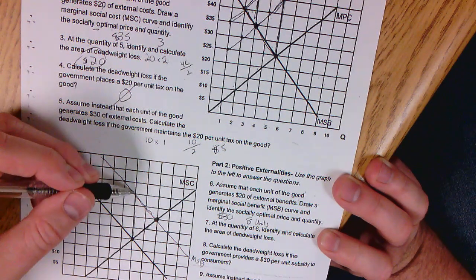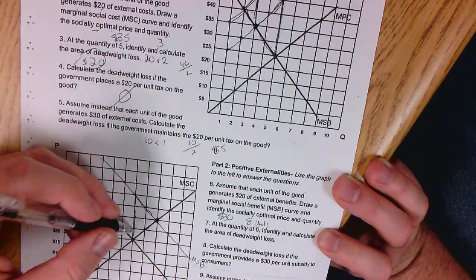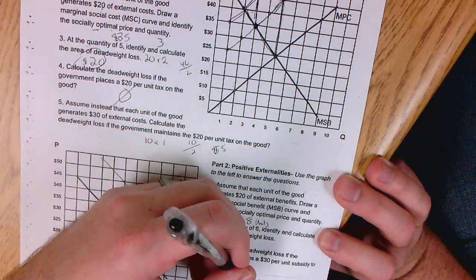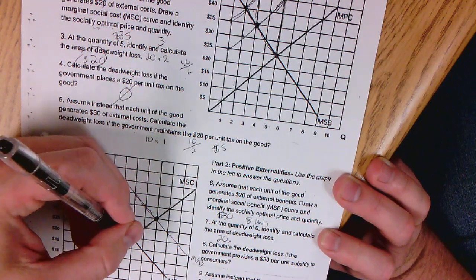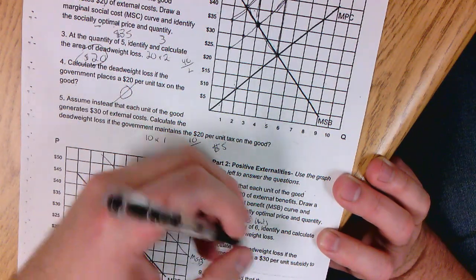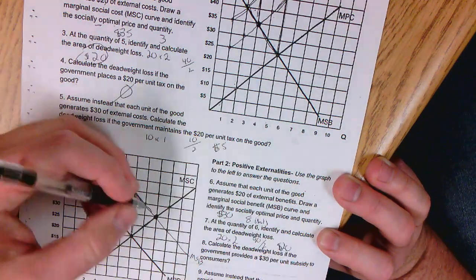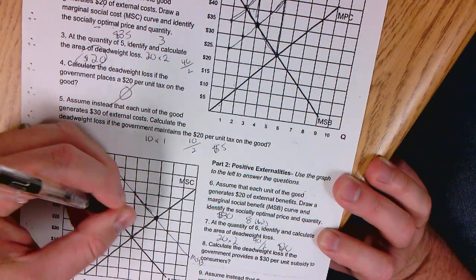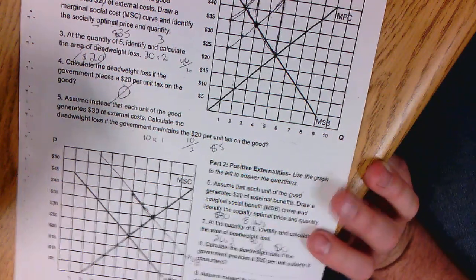the height. The height would be 40 minus 20. It's that $20 benefit that we're losing. So 20 times the base would be 8 minus 6, that's 2. So that would be 40 divided by 2 would be $20 of dead weight loss. So that would be this area right here that we're inefficient. We're underproducing what we need to be.